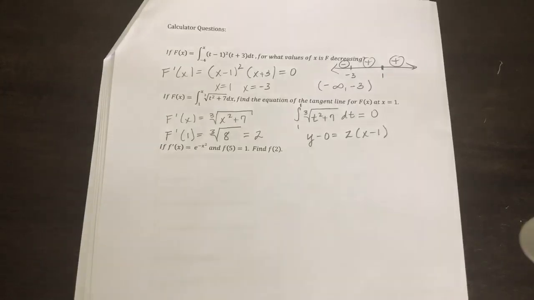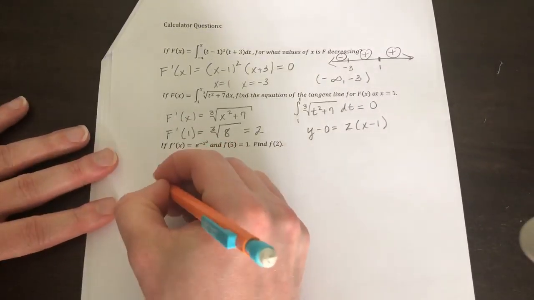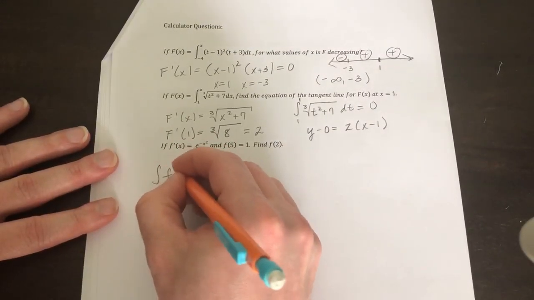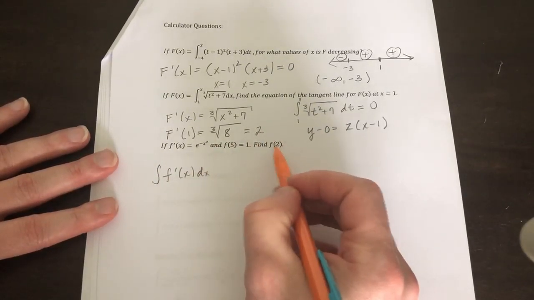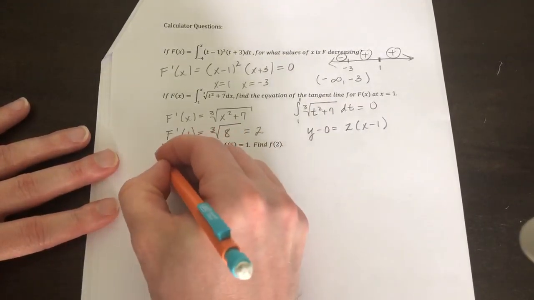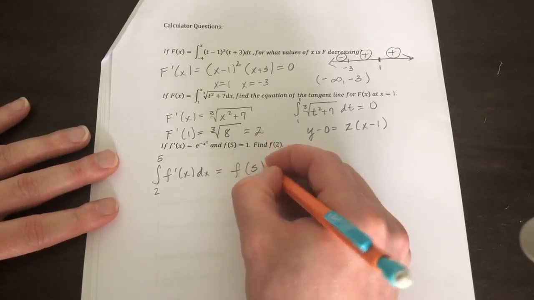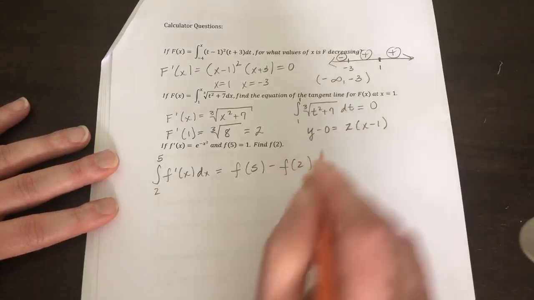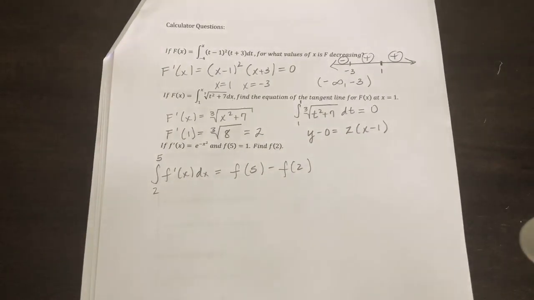And then this last question is a first FTC question. Okay, so I know I have first FTC when I'm given a derivative and 2 initial conditions. Okay, so I'm going to integrate the derivative from 2 to 5. We always write the lower limit first, and that's going to give you f of 5 minus f of 2. We're going to be doing this a lot whenever we get to velocity and acceleration stuff.